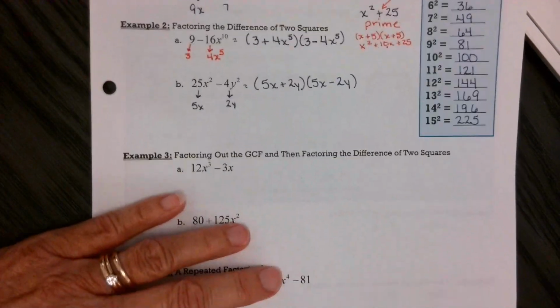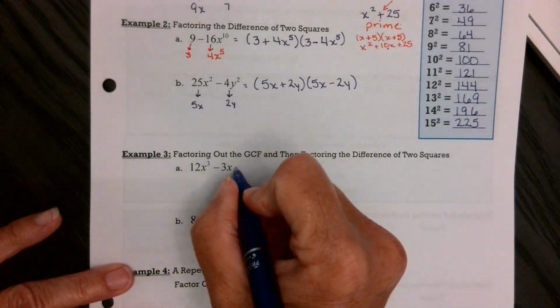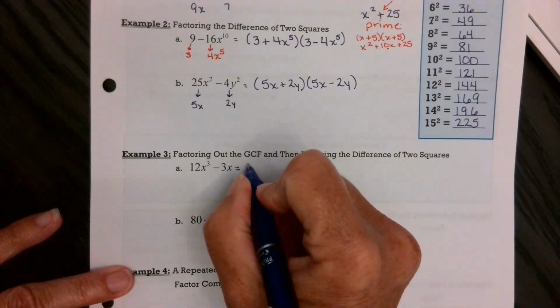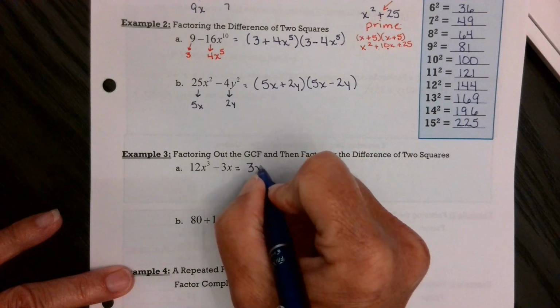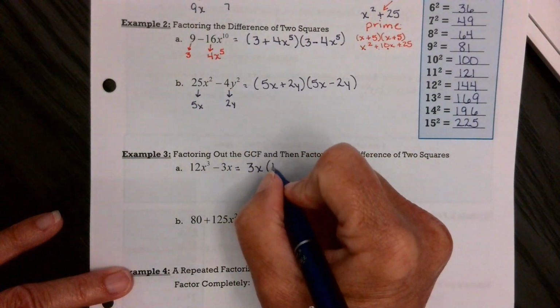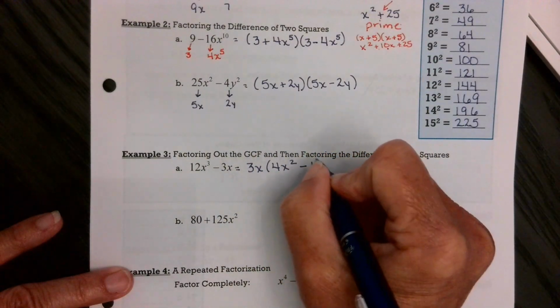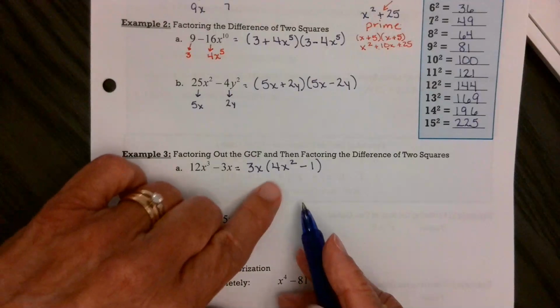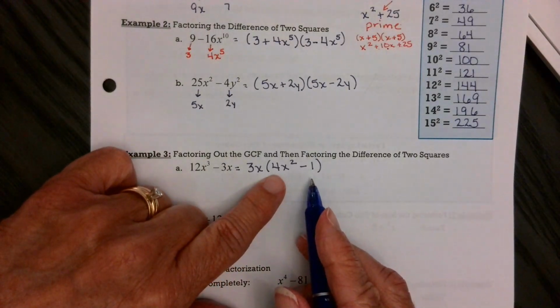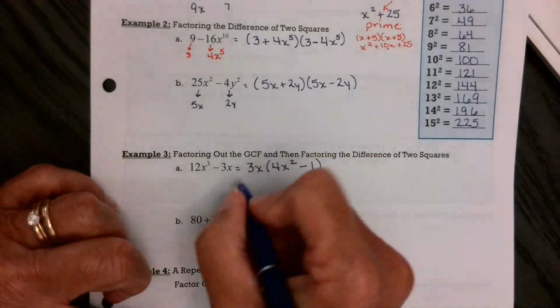Okay. Here we need to factor completely. So we are going to factor out a 3x at first. And we are left with 4x squared minus 1. Difference of two squares. Perfect square 2x, perfect square 1.